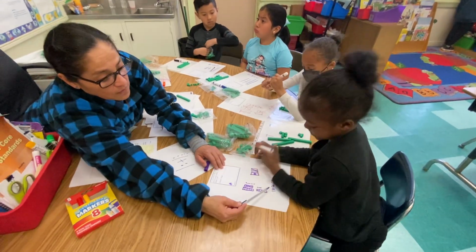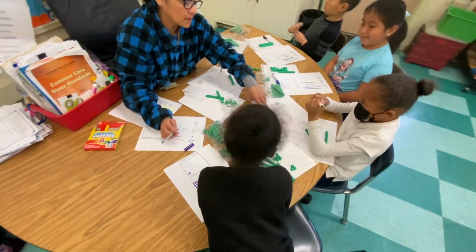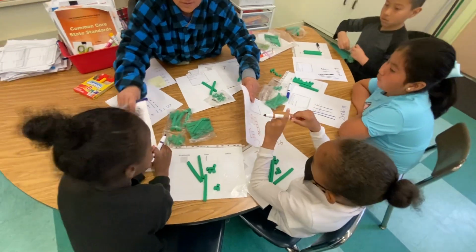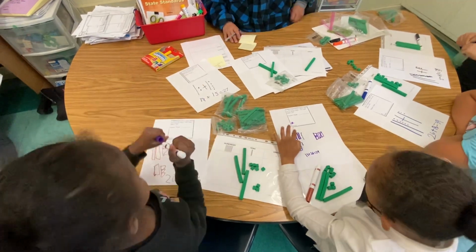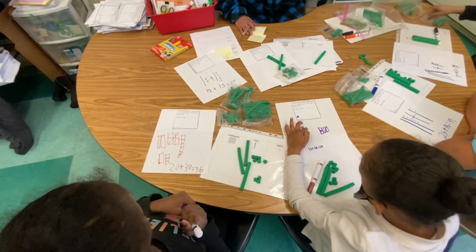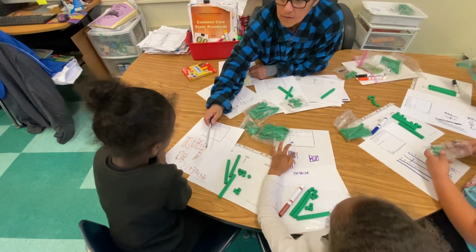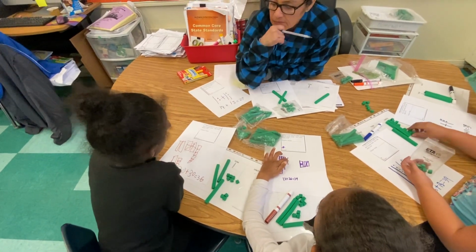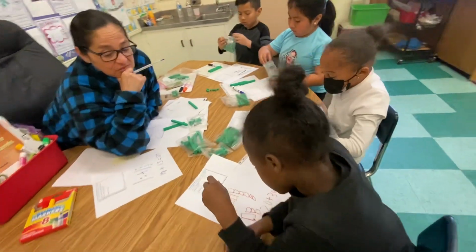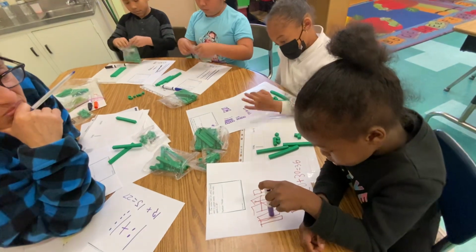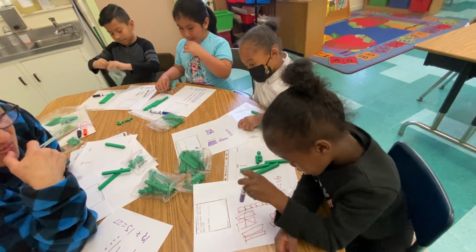Okay, perfect. Now, does your number sentence match your model? Yes? Ari? Okay, let's see. You two switch, verify each other's work, and see if you agree with what you did. Okay, check it with. Let's see. Do you agree with what Ari did? 10, 20.